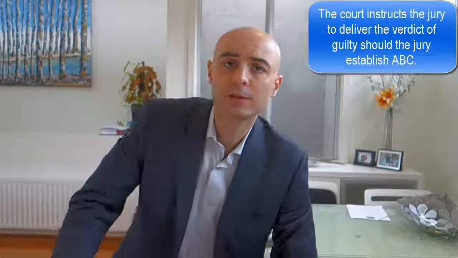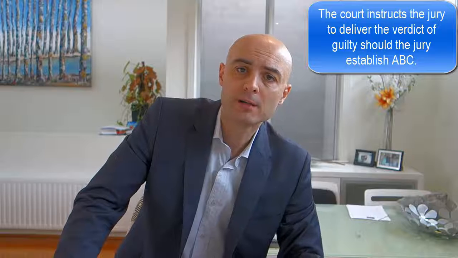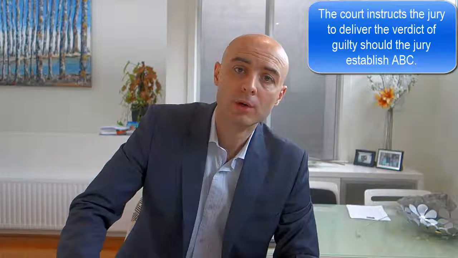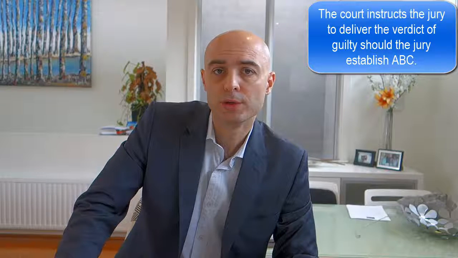I'll give you an example. In courts we often use these formal books called jury directions, and they used to be drafted in such a way that the judge would refer to the court in the third person and to the jury also in the third person. These are books that tell the jury what the law is and how they should consider the facts of the case. And this used to sound like this: ladies and gentlemen of the jury, the judge would talk to the jury. He would say, the court instructs the jury to deliver the verdict of guilty if the jury finds ABC. This is how they used to deliver jury directions in courts.